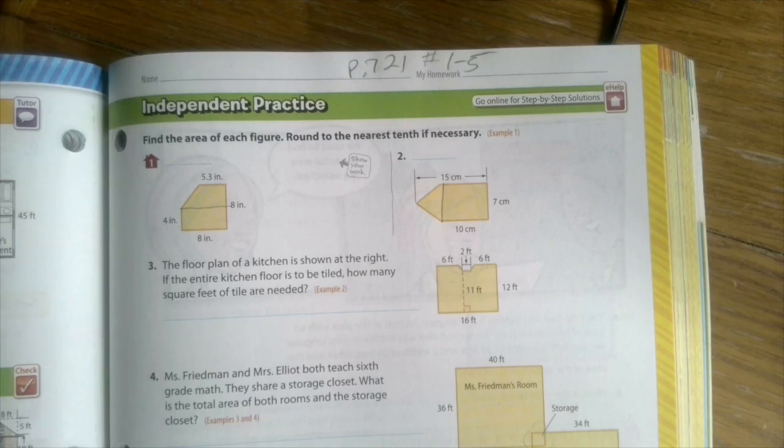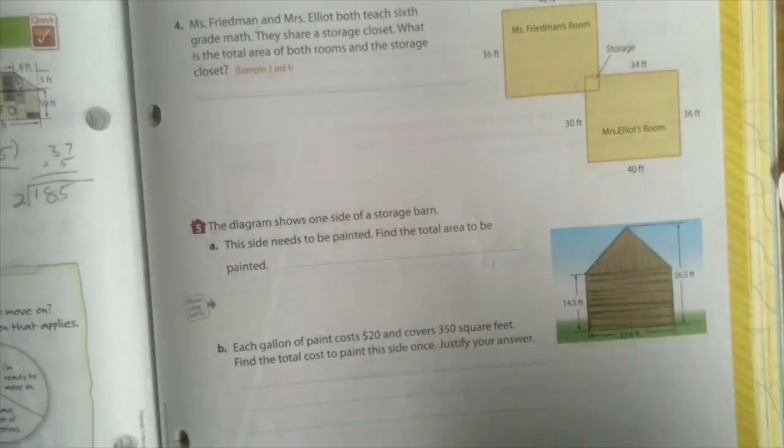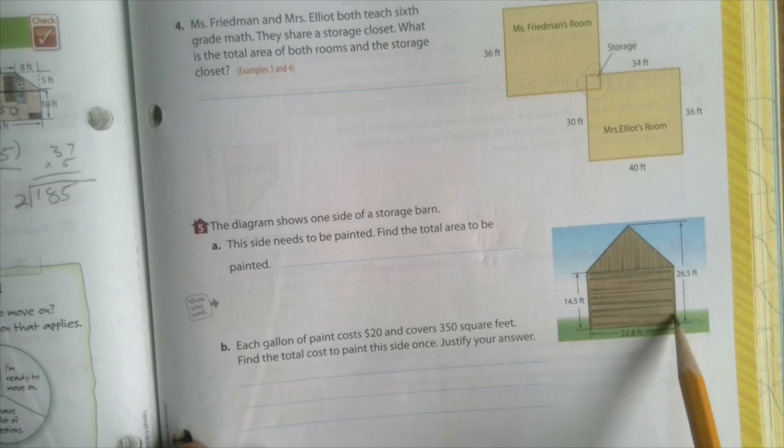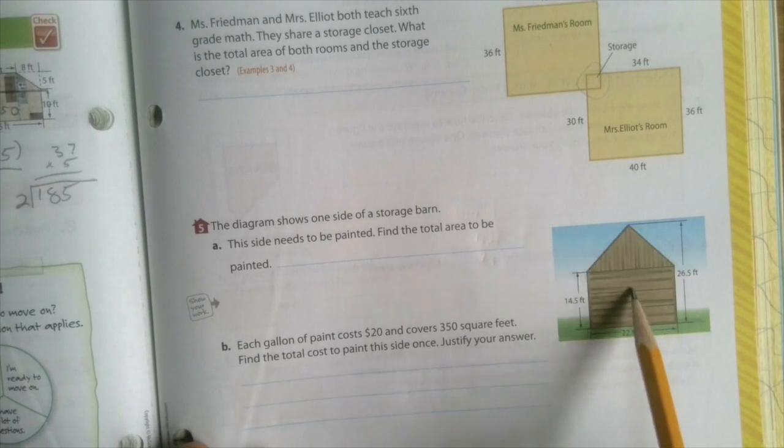Oh, I just showed you something that you didn't see. On number 5, find the area of this rectangle, find the area of this triangle, and add them together.